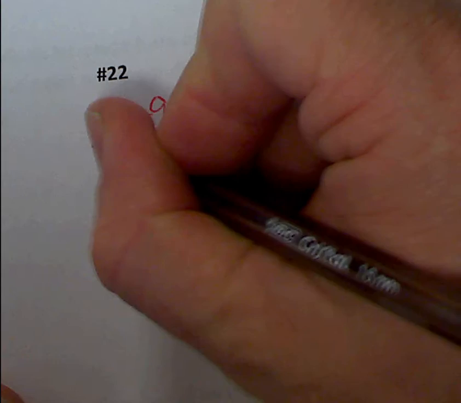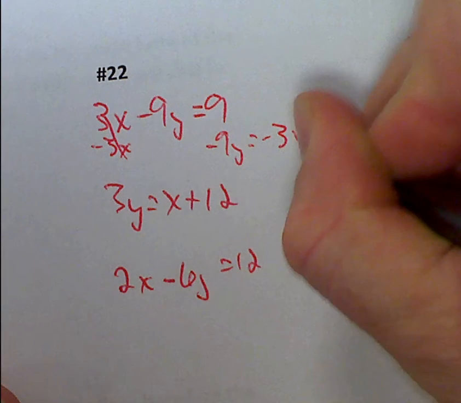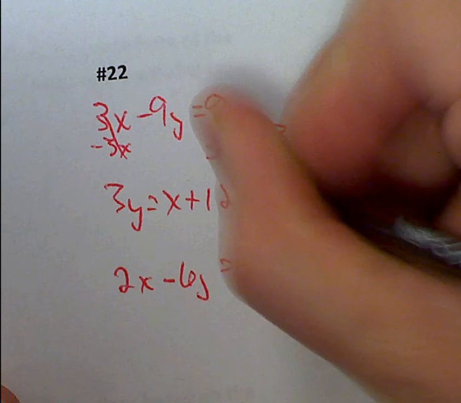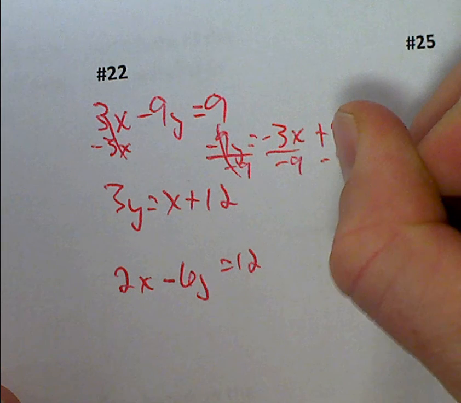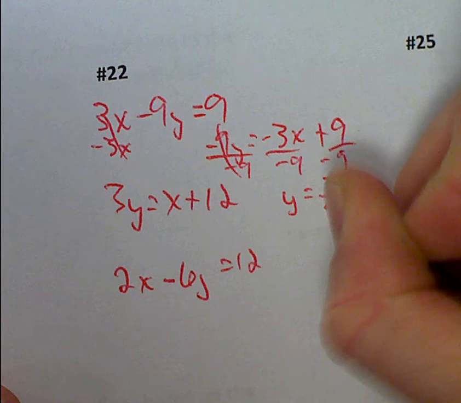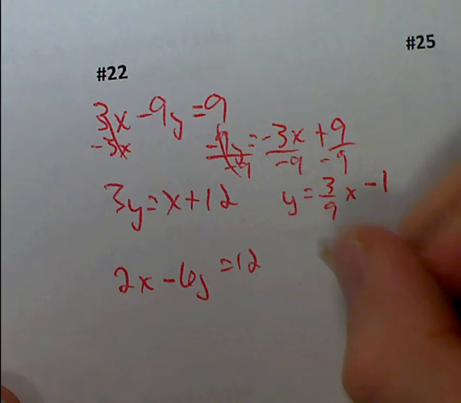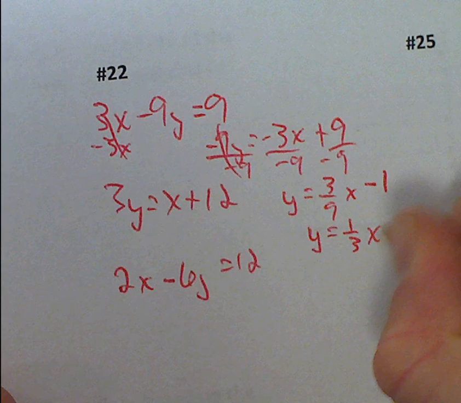I'd get rid of my 3x. So negative 9y equals negative 3x plus 9. Divide by negative 9. That gives me y equals positive 3 over 9 x minus 1. 3 over 9 reduces to 1/3.